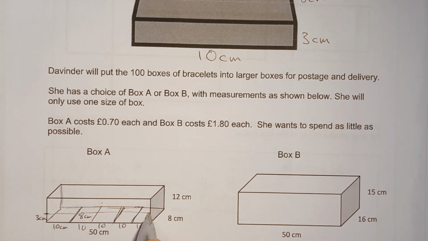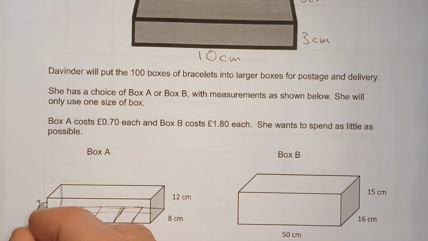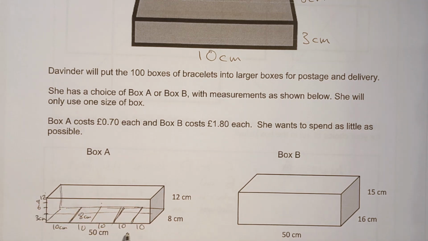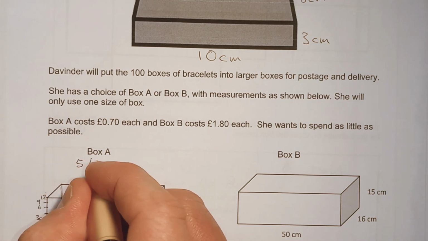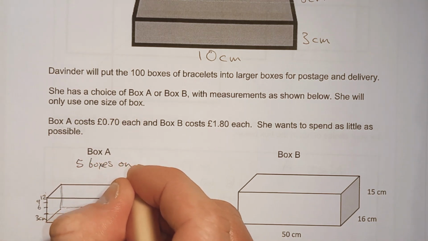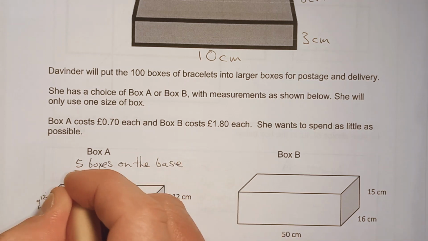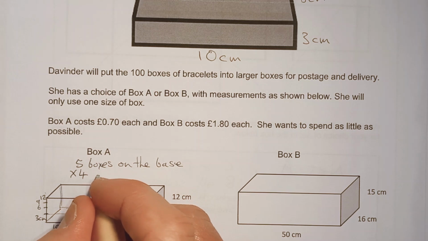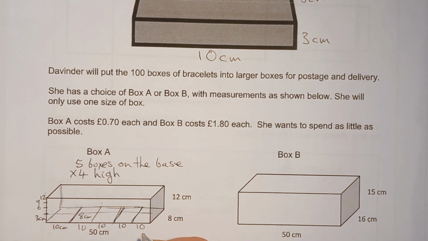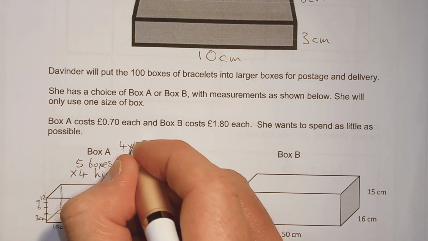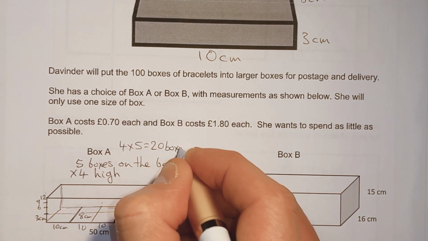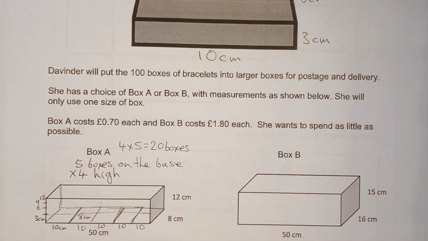So it's like we'd have a sort of a level there. Now, this is 12 centimetres high. So if it's 3 centimetres, how many could we fit going up? Would it be 3, 6, 9, and then 12? So what we're saying is we can fit 5 boxes on the base, and we can stack them 4 high. So in other words, 4 times 5 is 20 boxes. Right, so we can fit 20 of our small bracelet boxes into box A.